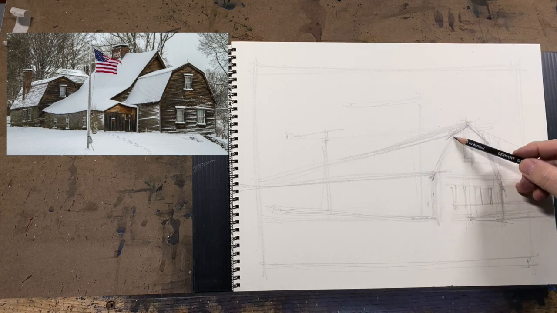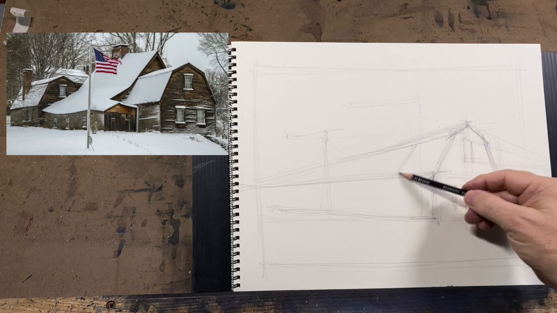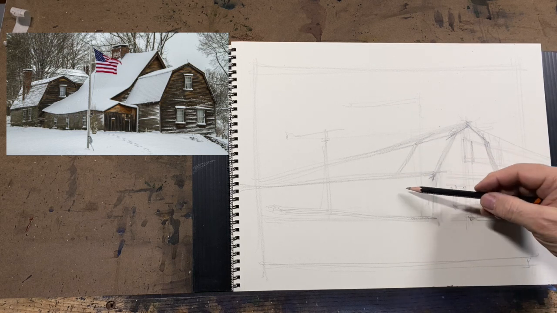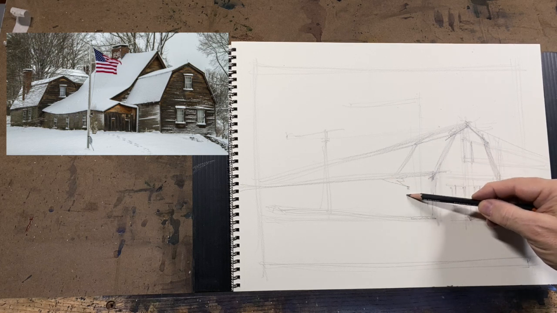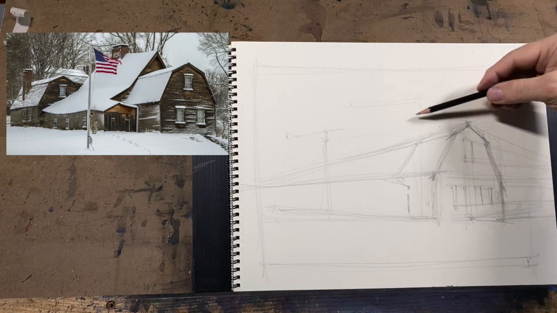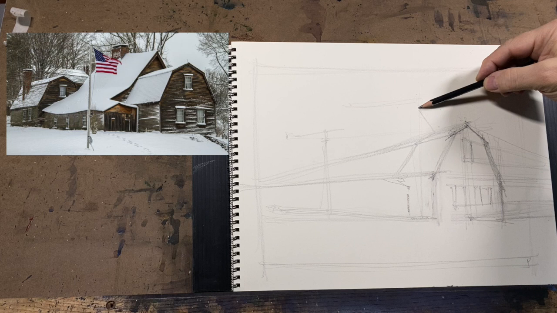I am just eyeballing it, but I think it's good practice in our exercise today to put them in so that we get a feel for exactly what it is we're trying to do. And then this peak of the roof about here.